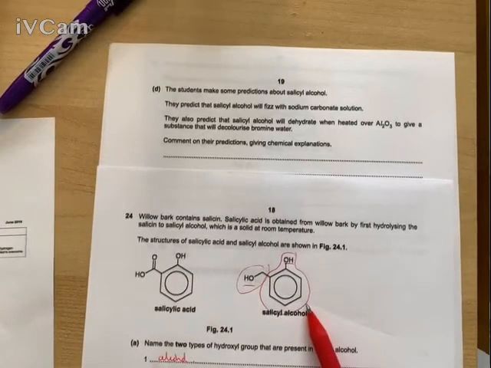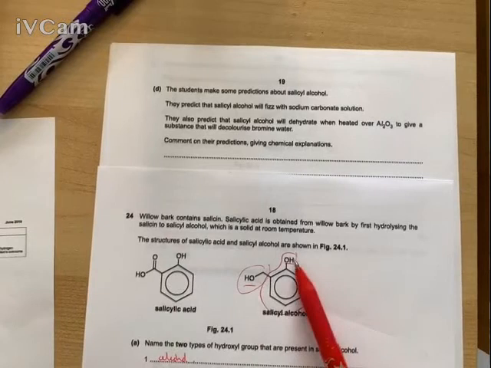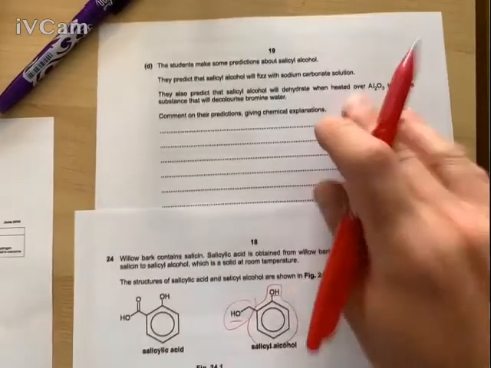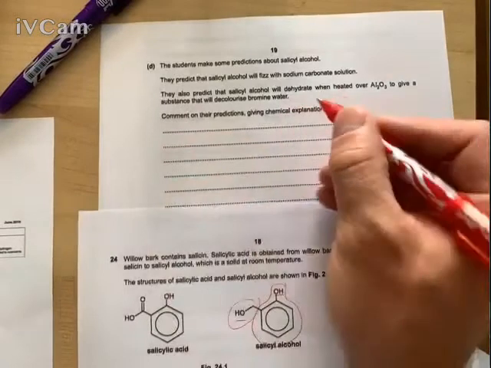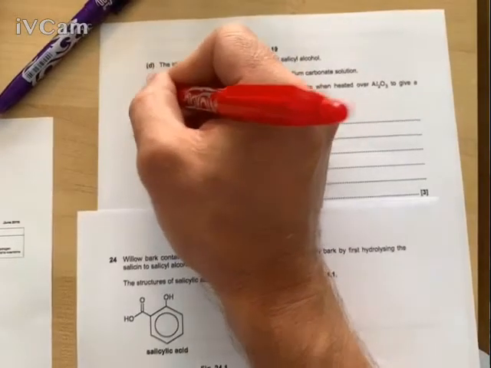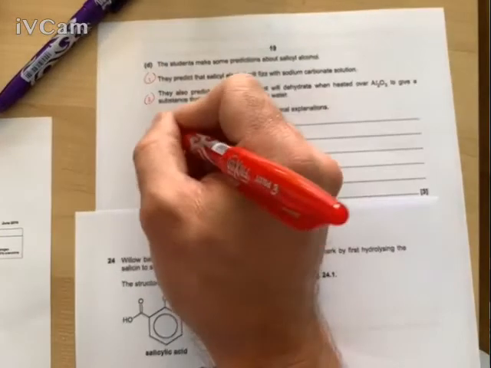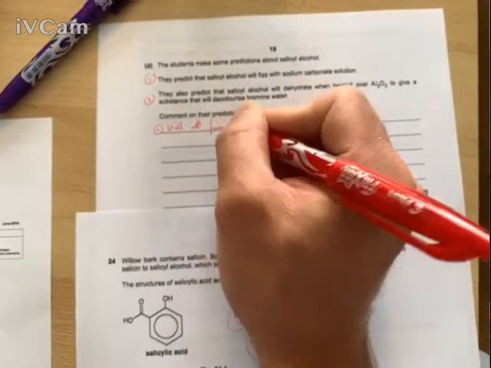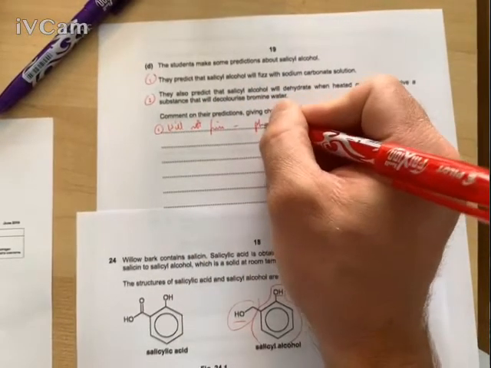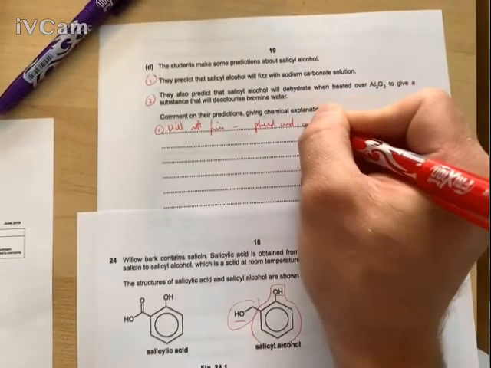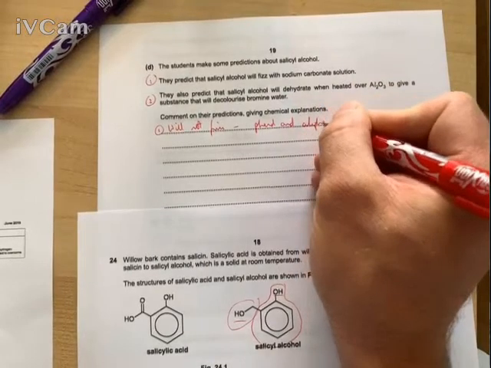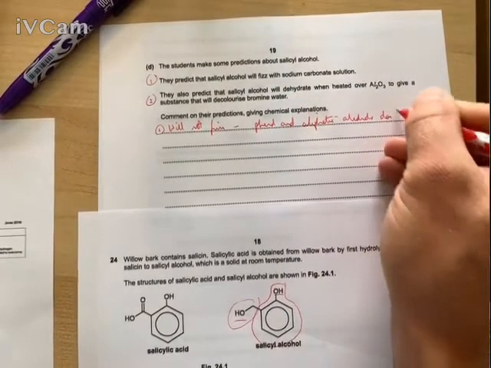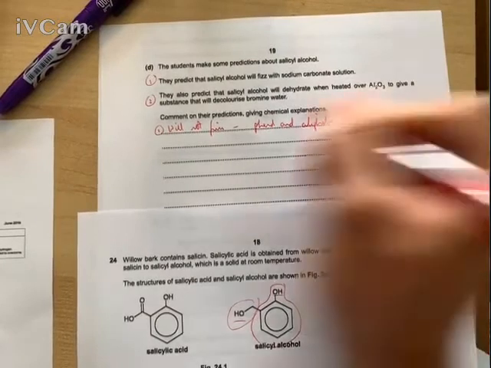Now, salicyl alcohol doesn't contain a carboxyl group. It only contains a phenol and an aliphatic alcohol. So we would have to say that the first prediction is no, it will not fizz. So we would say phenol and aliphatic alcohols don't react with carbonates.